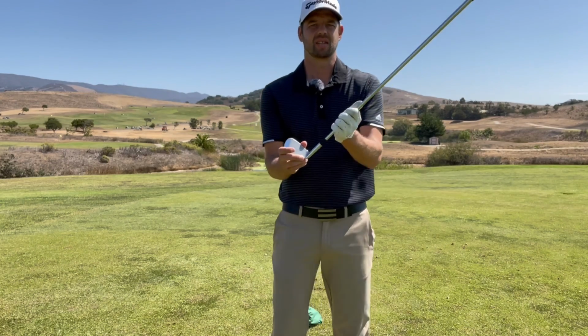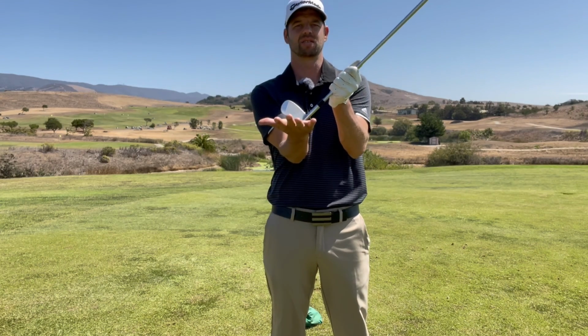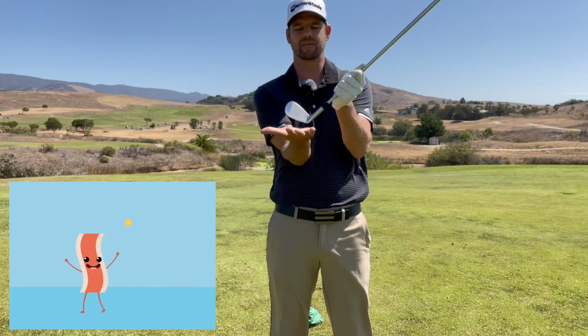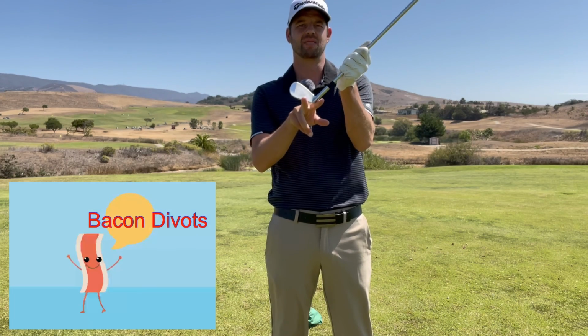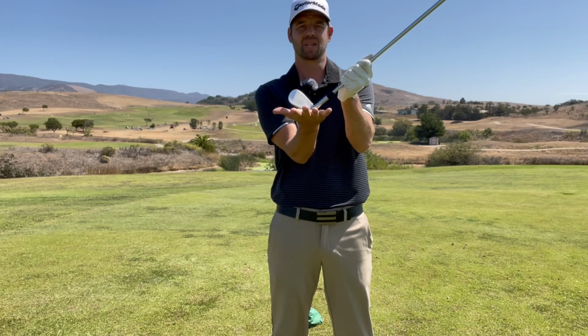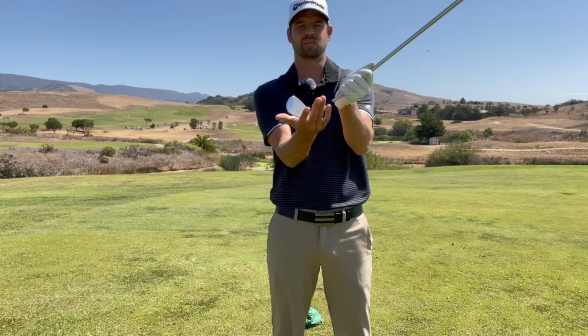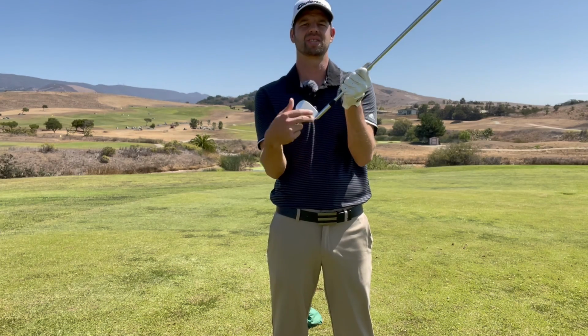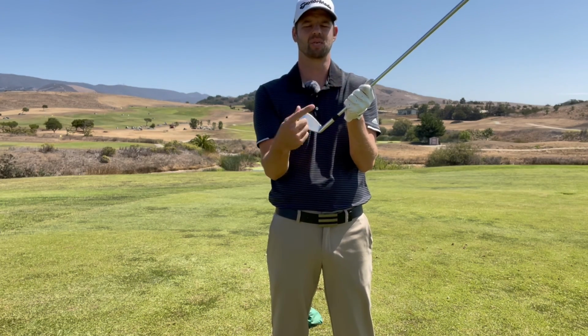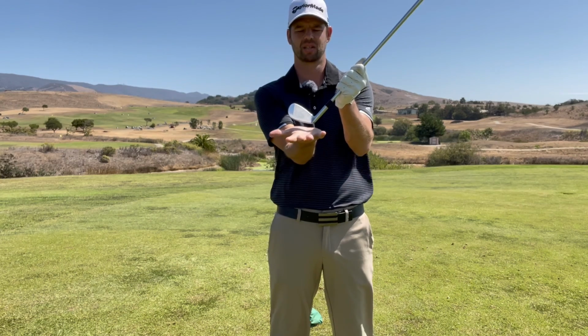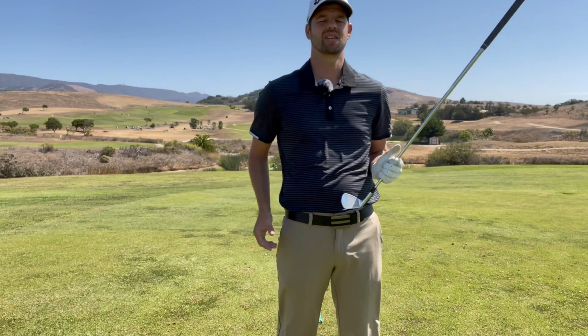Now, if you're a golfer that catches a lot of heel shots, maybe you've heard the term bacon divots, where you get these strips of narrow divot coming across, meaning the heel is catching into the ground first and it's probably turning your face over. You probably see a lot of shots going to the left if you're right-handed, to the right if you're left-handed, and that is telling you your clubs aren't fit for you.